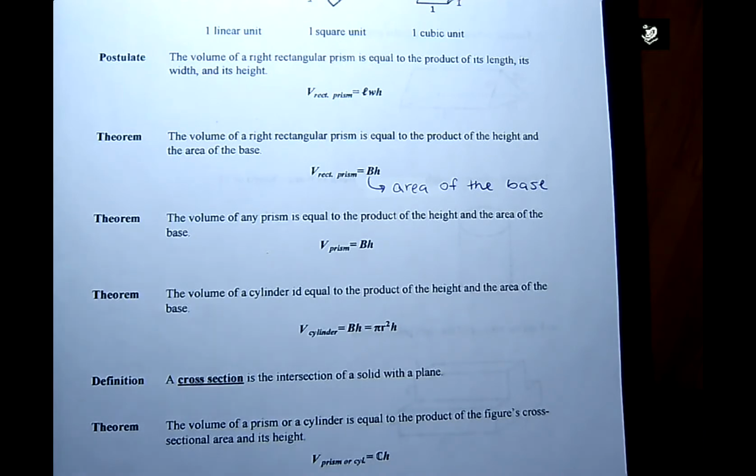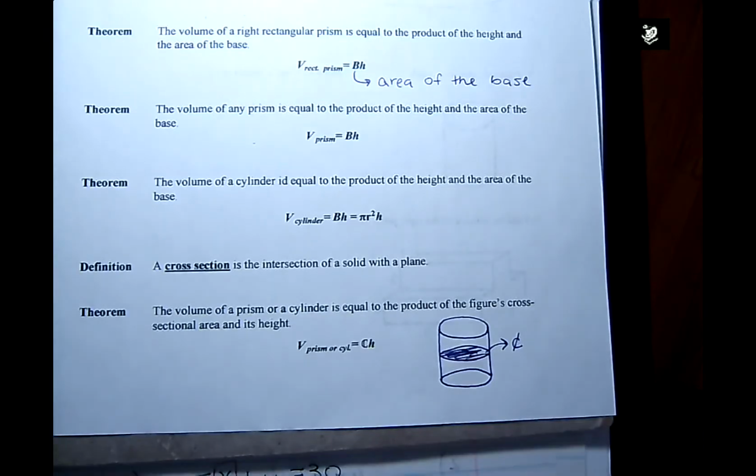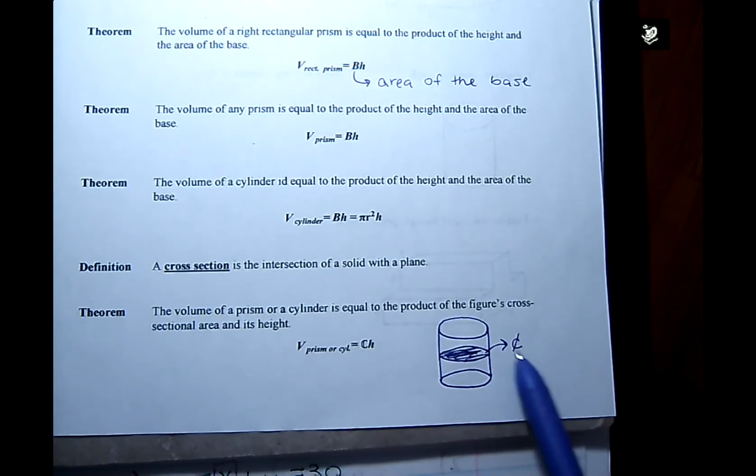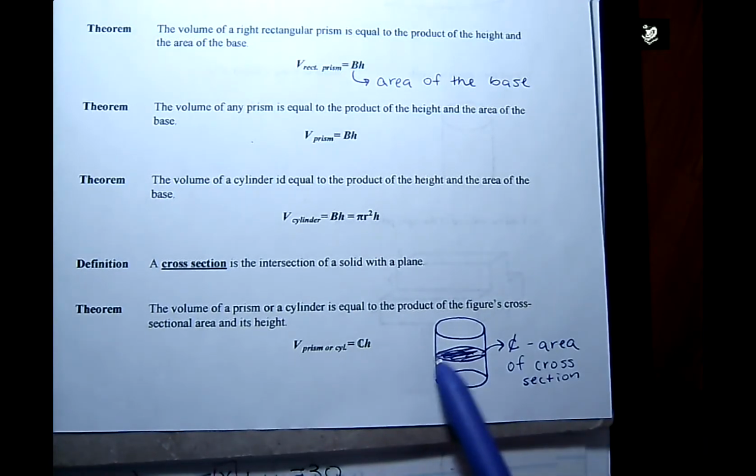Let's say I know the area of one cross-section of a cylinder. Here's my cylinder, here's my sliver in the middle of the cylinder, and that's my cross-section. This C with a line through it represents the area of that cross-section. Since that cross-section is going to be equal to my base area, if I multiply that by the height, I should still be able to get the volume of the cylinder. And this works for prisms as well.